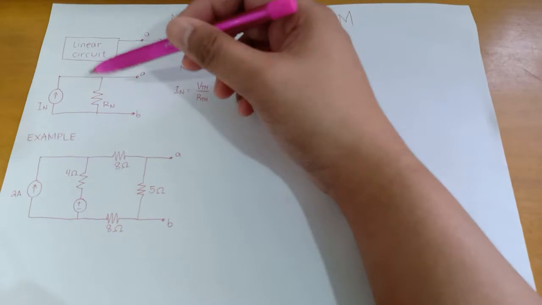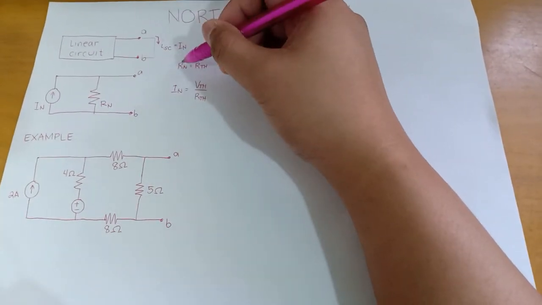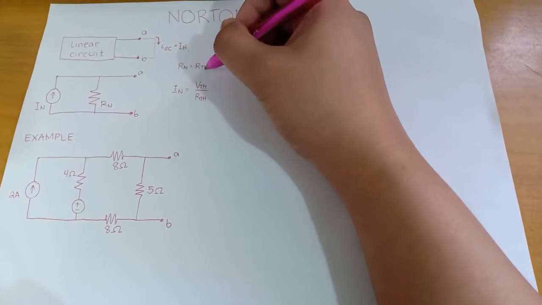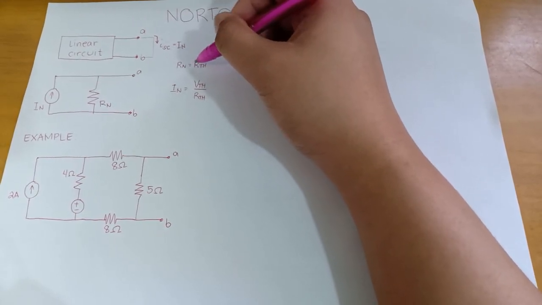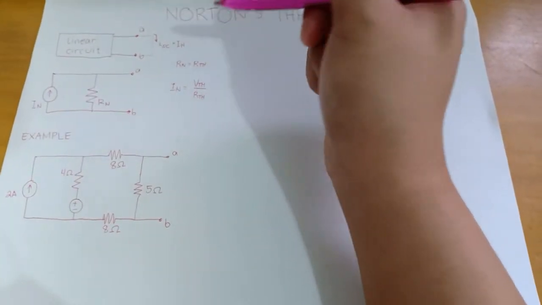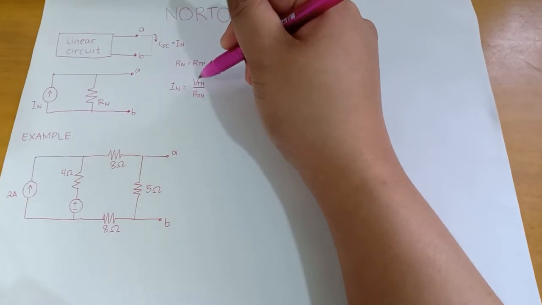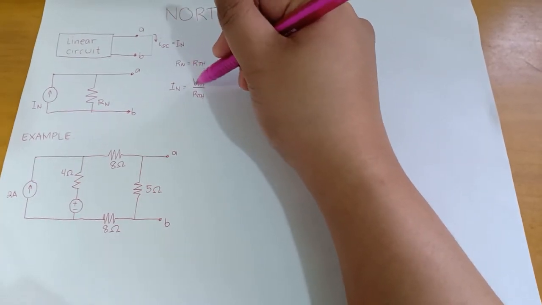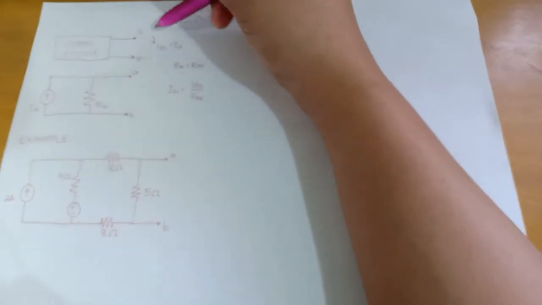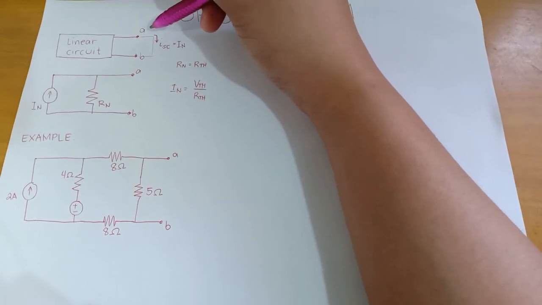So, pinalitan lang natin from voltage to current source. Therefore, itong resistance ay constant. So, yung R sub n equals sa R sub TH, RTH. So, pwede rin nating ma-solve yung ating Norton current by getting the VTH over RTH. Okay? So, ano ba yung I sub n or yung Norton current?